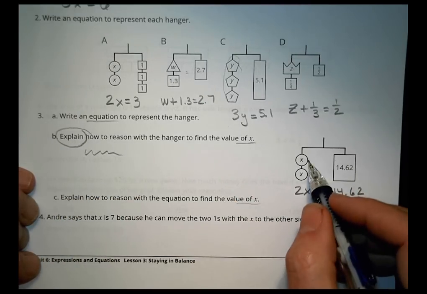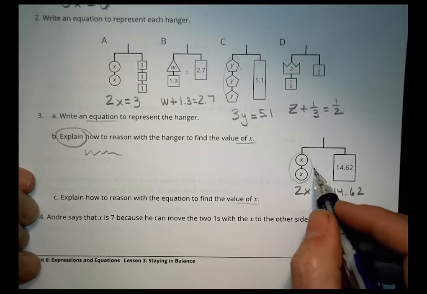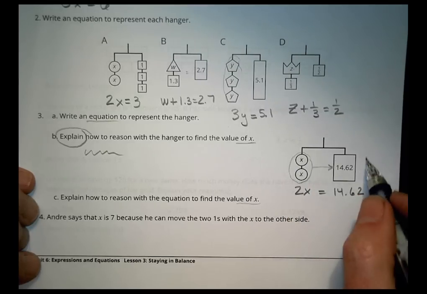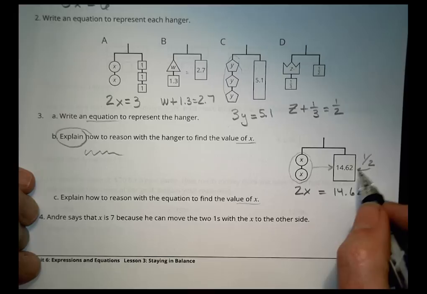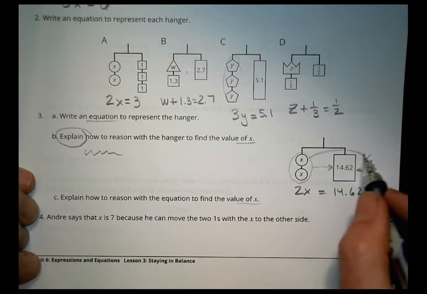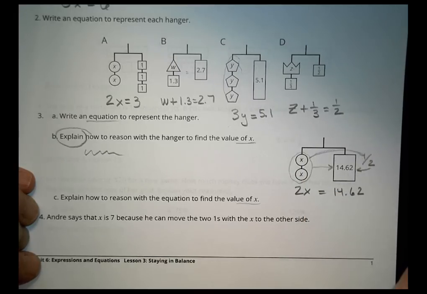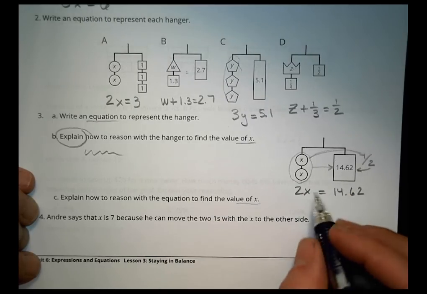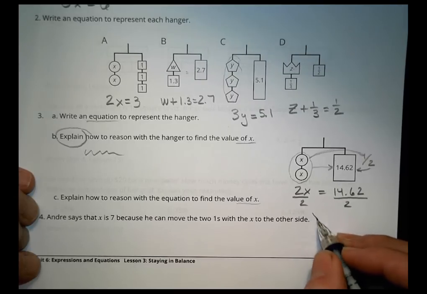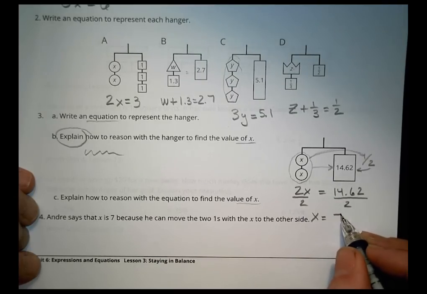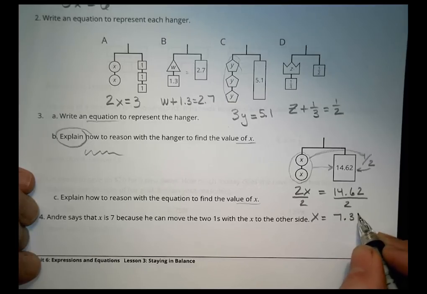What we're going to see is that because this is 2 times the size of that makes the 14.6, x is going to be equal to half of the 14.6 because the 2 times the x gets you to there. Okay, so to solve this with this equation, we would divide both sides by 2 to show that x is equal to 7.31. And you could use a calculator for that.